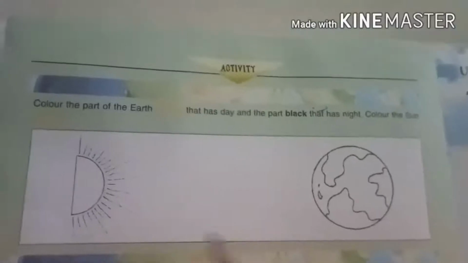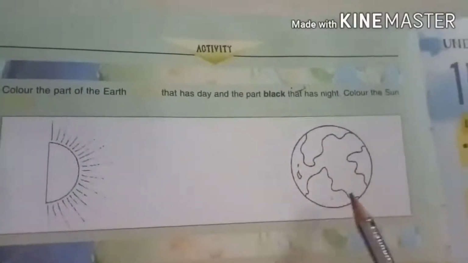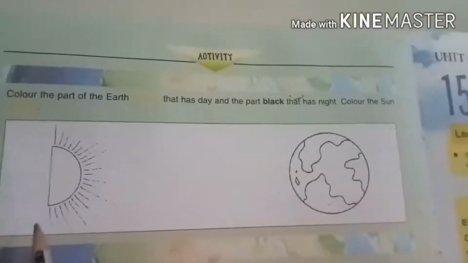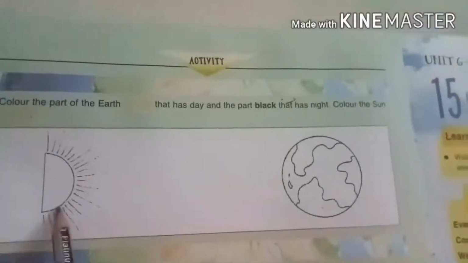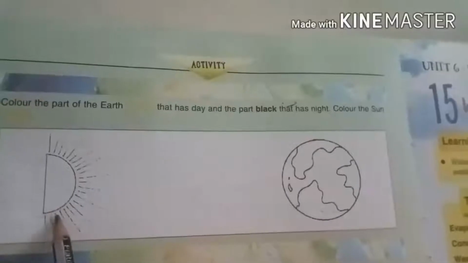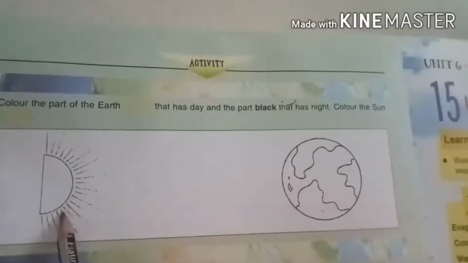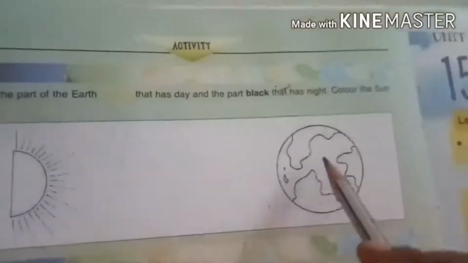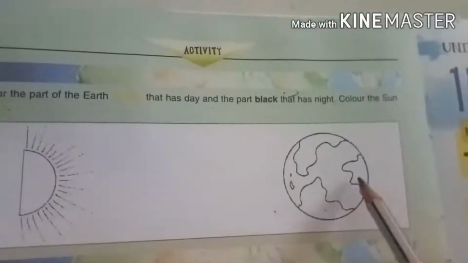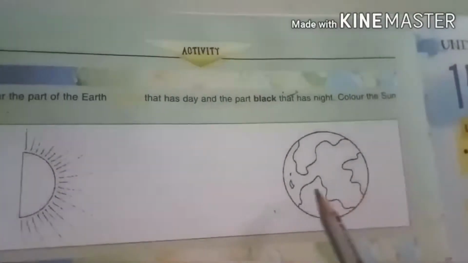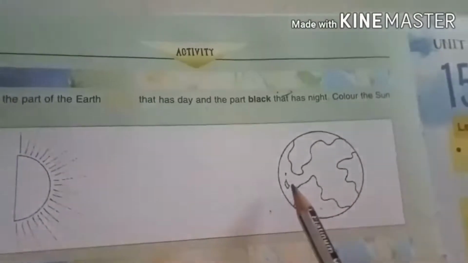See children, very simple. See the picture. One is sun and the other one is earth. So what do you have to do? You just have to color them. For sun, yellow color, and you have to draw the arrow marks. And you have to divide the earth into two parts.